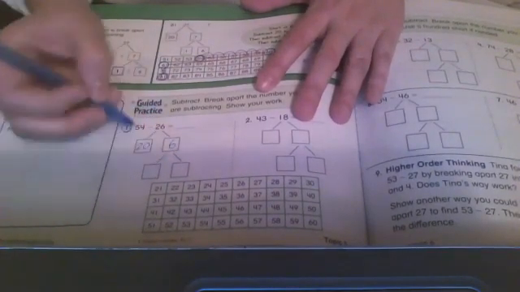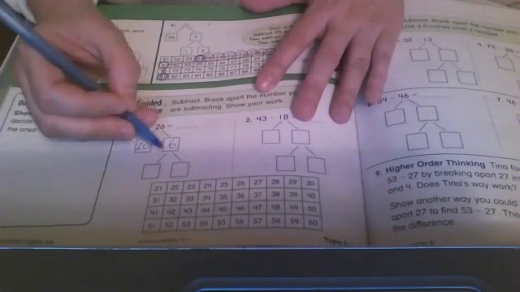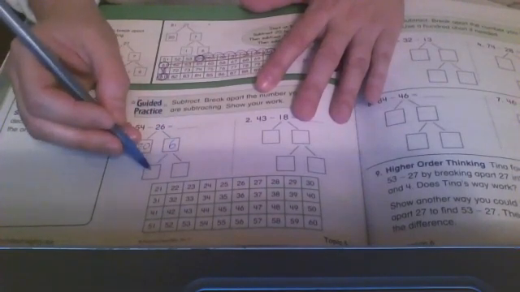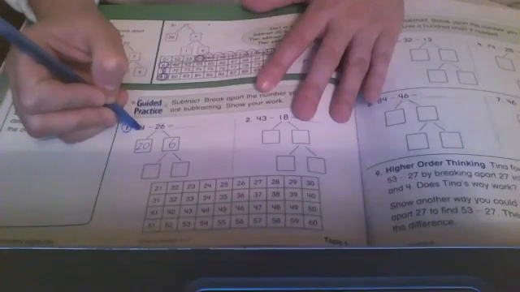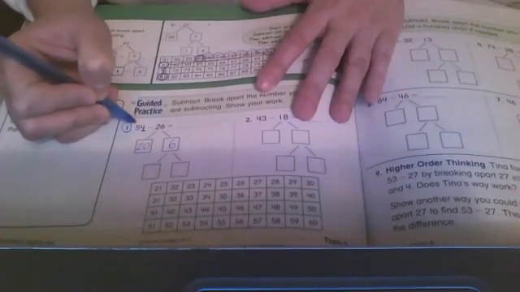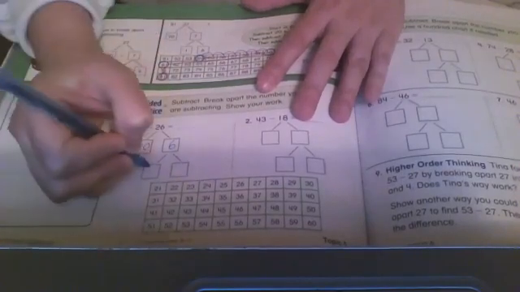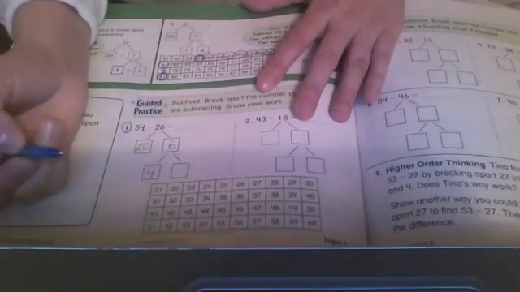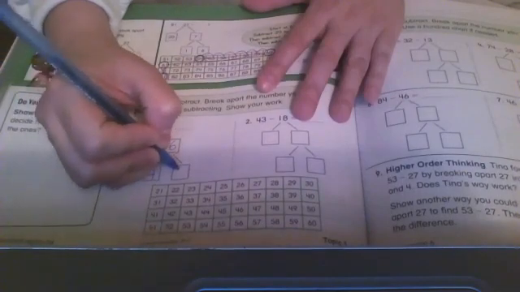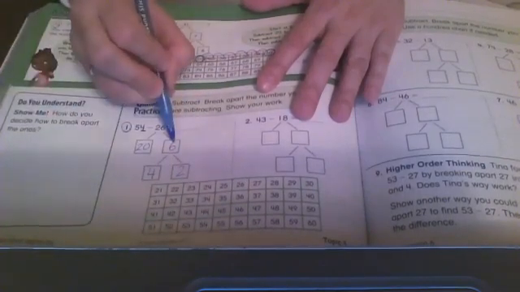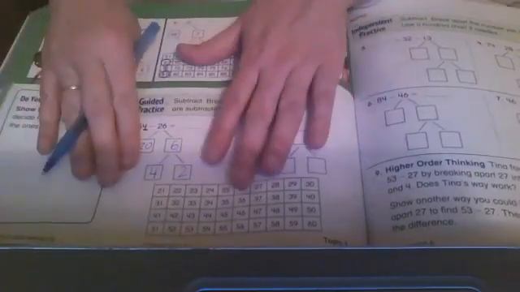How am I going to determine what my first bond is going to be? I'm going to look at the 1s place of the number I'm subtracting from, 54. I see there's a 4 in the 1s place, so my first bond is going to be a 4, and I know 4 plus 2 is what gives me 6. Okay, now I have all the information I need to solve.